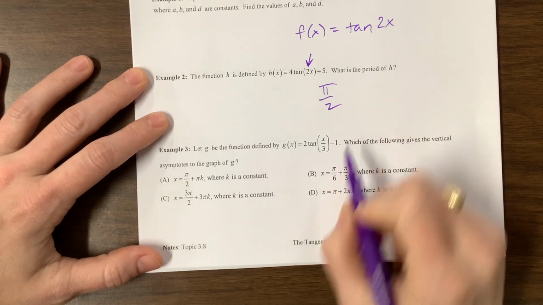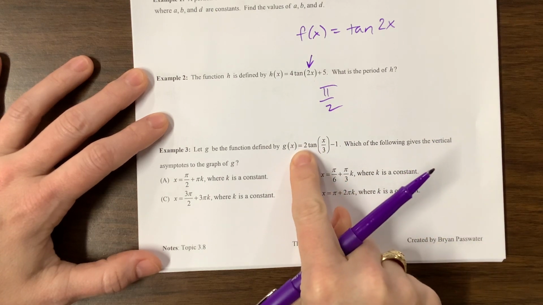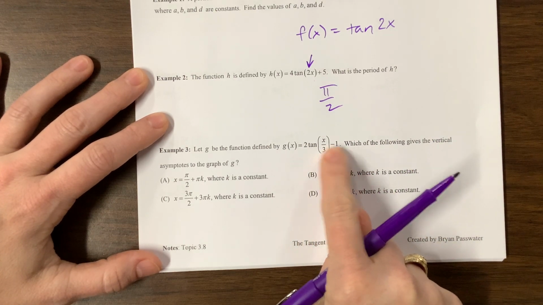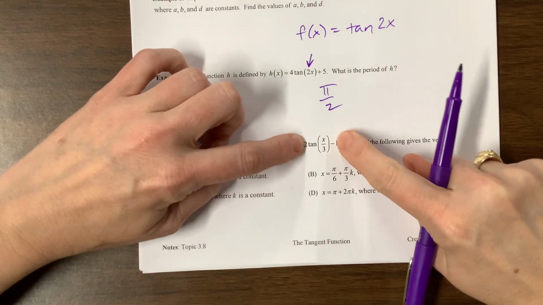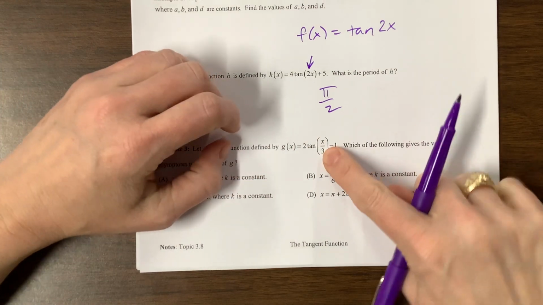But there's a nicer way to do this. This is going to be a vertical stretch. This is going to shift everything down 1. So these things, the 2 and the negative 1, have nothing to do with my asymptotes. But the x over 3 does.